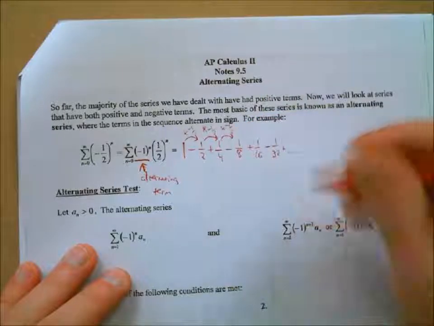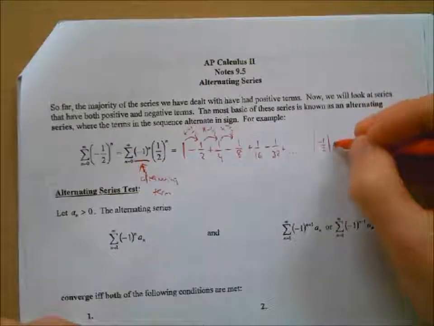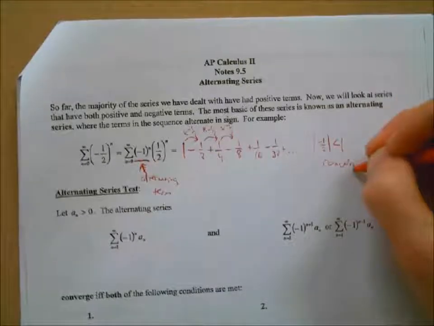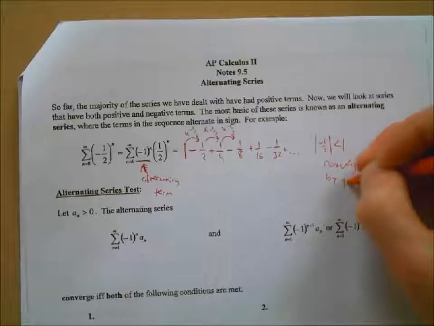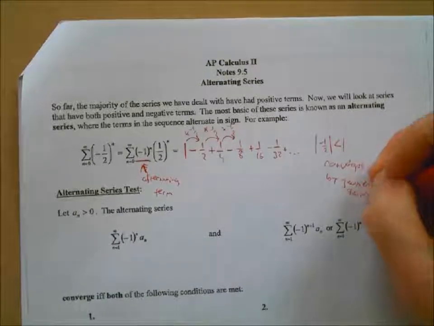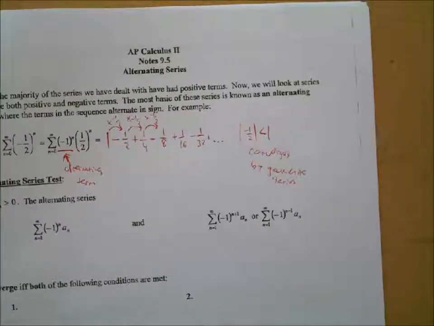So our common ratio here is going to be the absolute value of negative 1/2, which is still less than 1, and so it converges by a geometric series. So that one we could do, even though it was alternating, because we could make it a nice geometric series. But that won't always be the case.